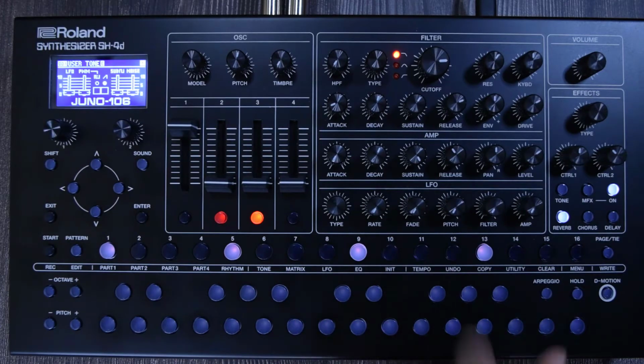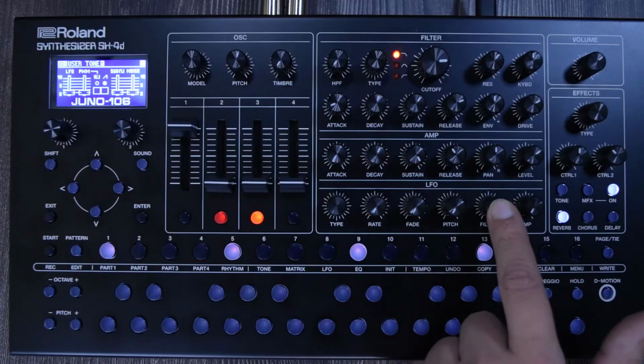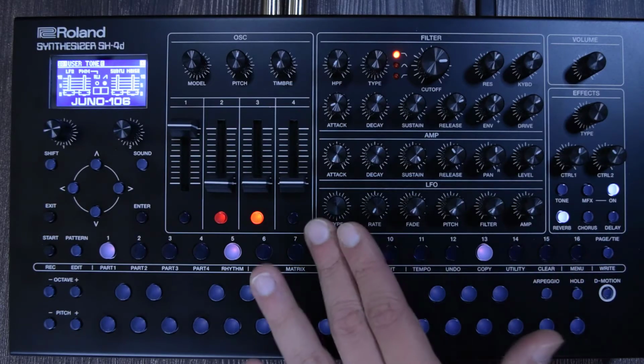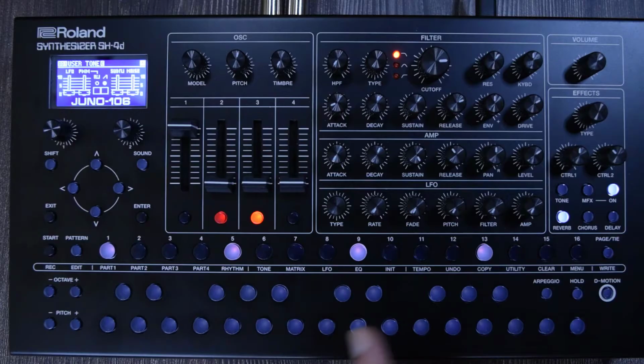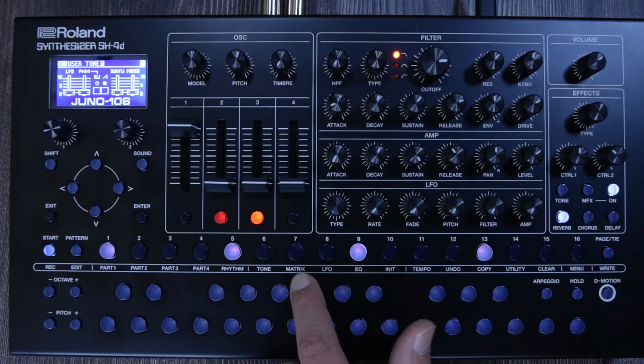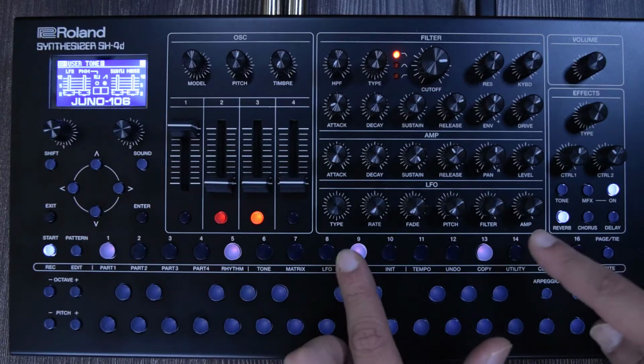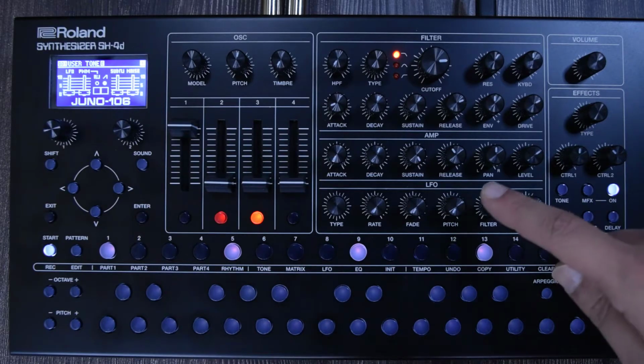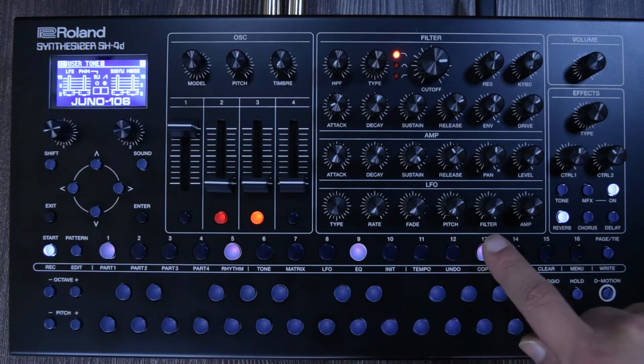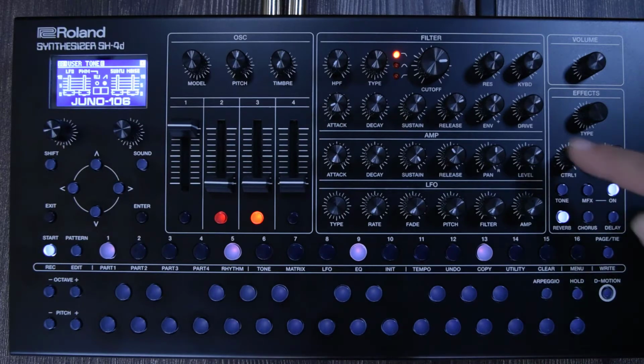You have a fade, you have a pitch, and the filter and the amp. So this is what the LFO can control by default. You can use a matrix that you have right here. We're going to talk about this in a minute, but by default, this is pre-wired or hardwired to modulate the pitch, filter, or the amp level.